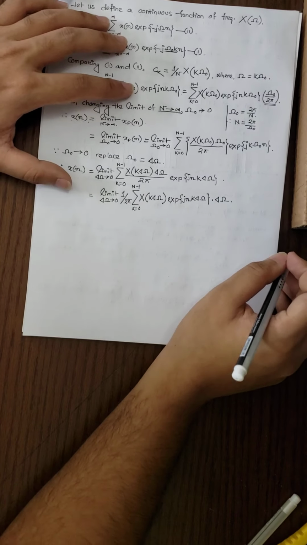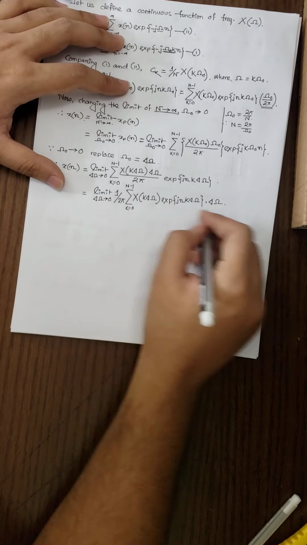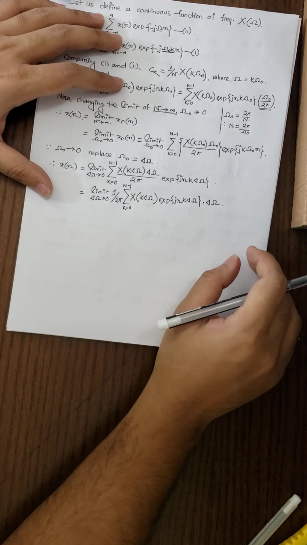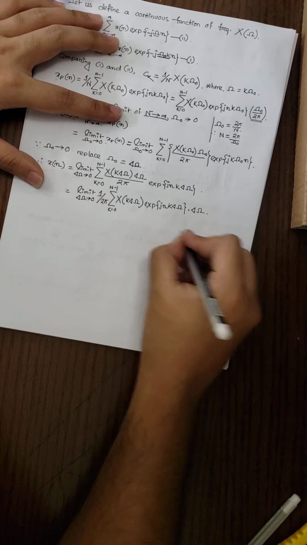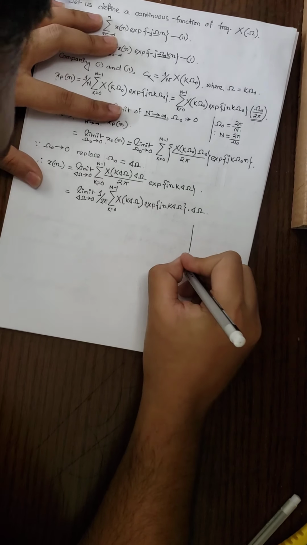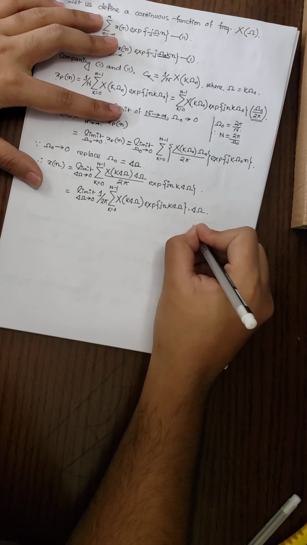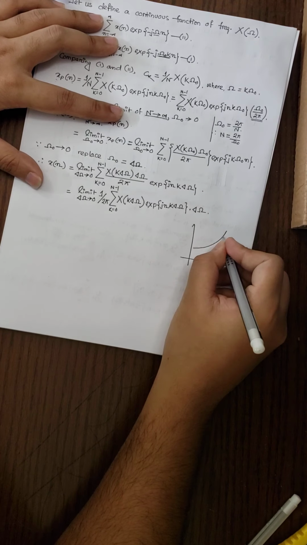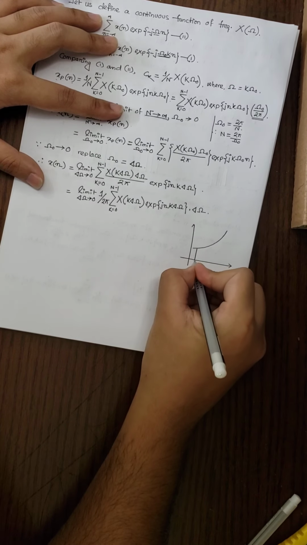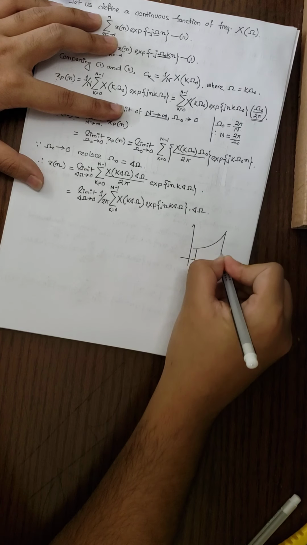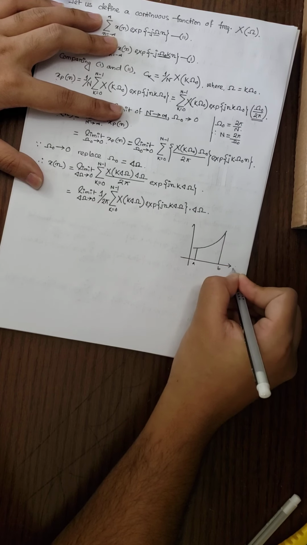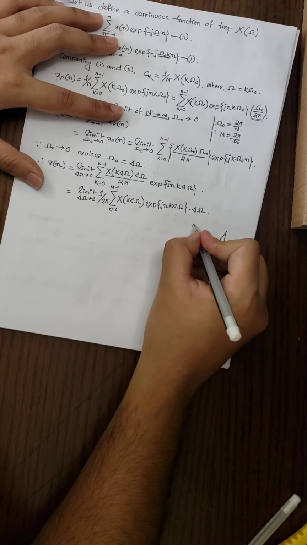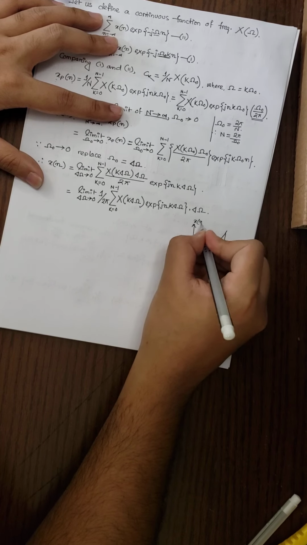Now, as I have shown earlier, this is something like the Riemann sum. And what was the Riemann sum? If we were to take the integral of this curve, say from the point A to the point B, this is our time, and this is, say, the function x of n.